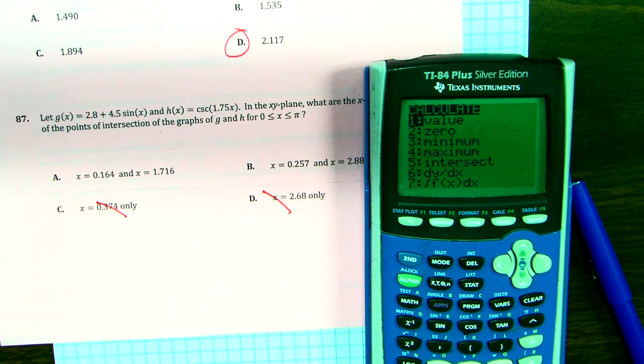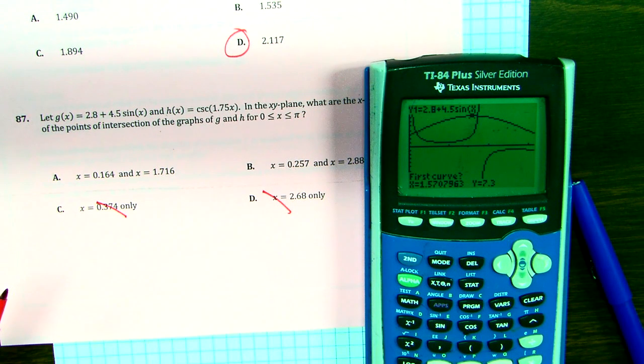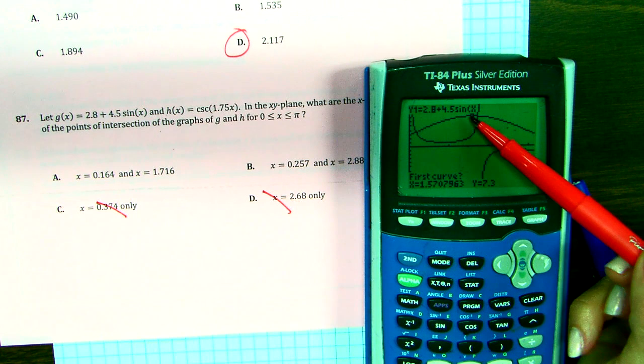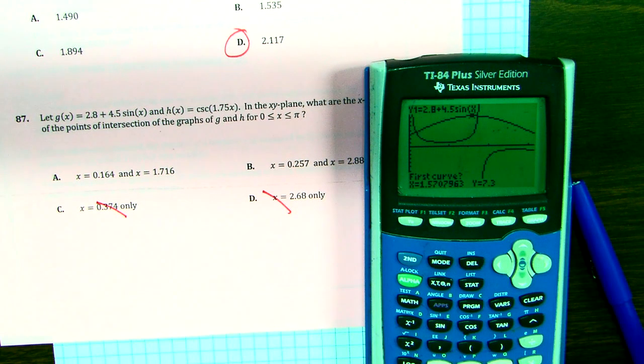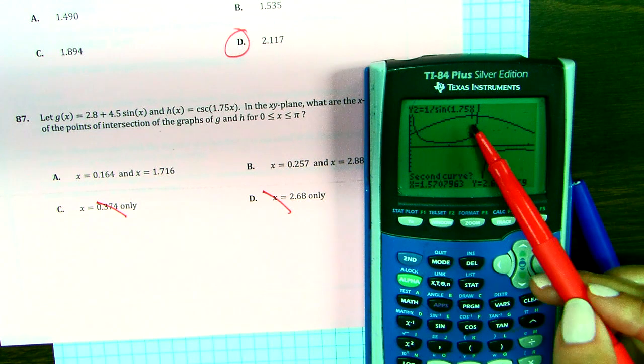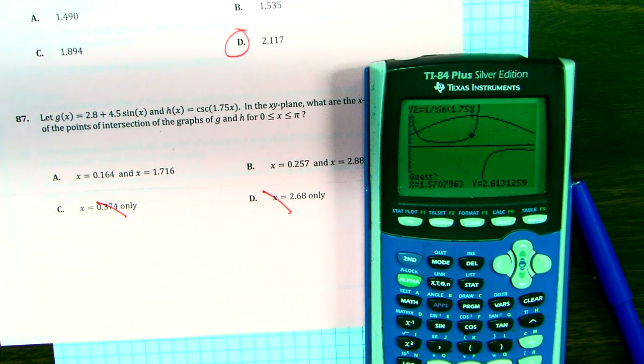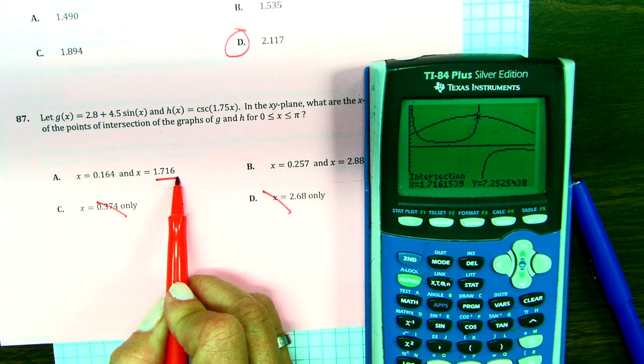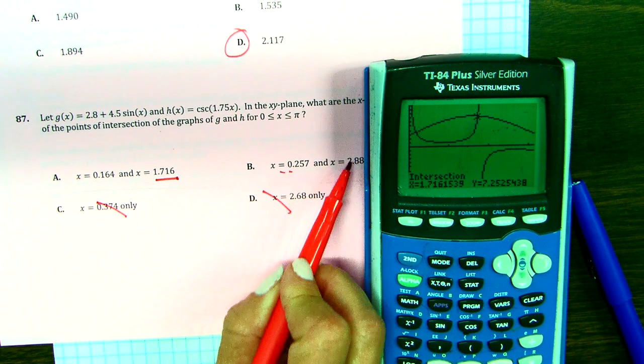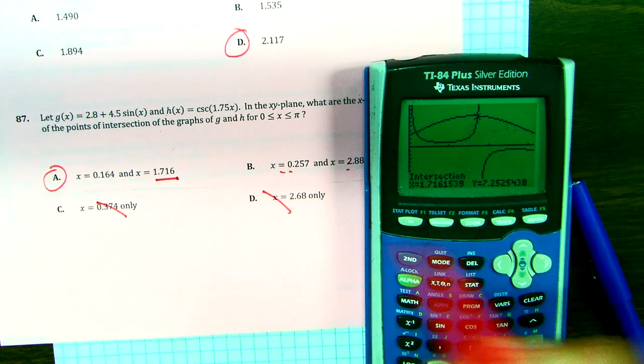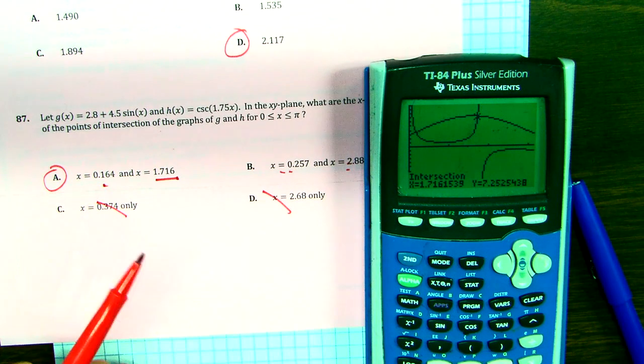So second calc, go down to 5, and it decides it's going to put it somewhere. So it's just to the left of that intersection. So I'll start there. Why would I move already? Enter. And remember with intersection, it jumps to the other graph. Just let it do that. If I hit enter there, I'm going to hit enter here. Guess, yes please. And then we get an x value of 1.716. And that one is not over here. So you can go find the other intersection, but it is this. Okay?